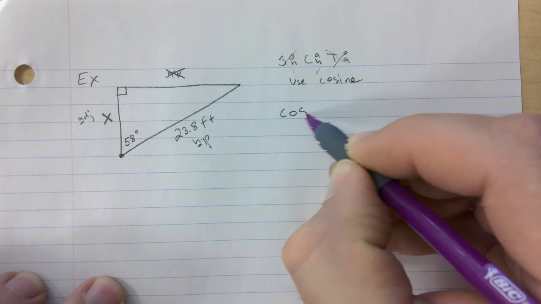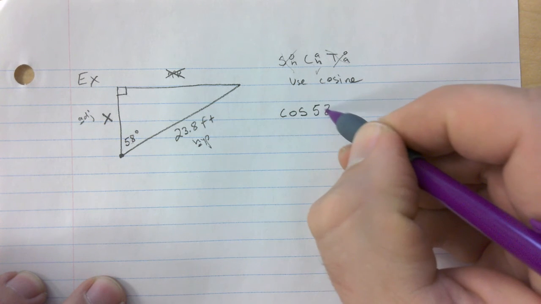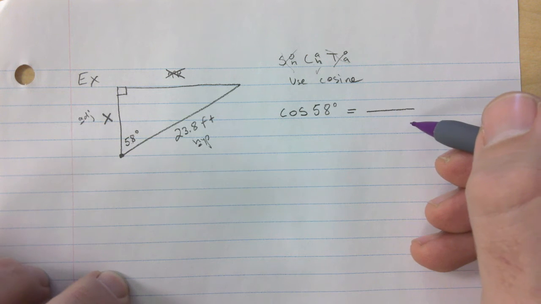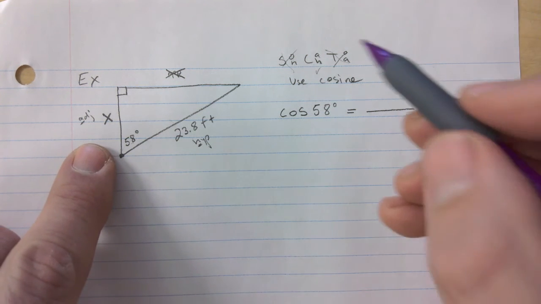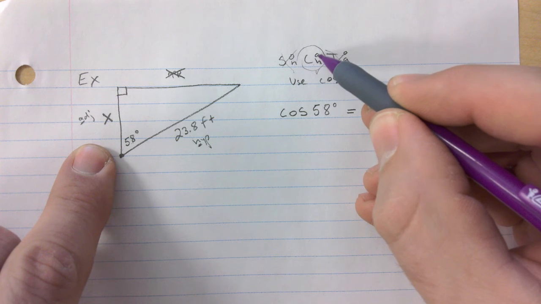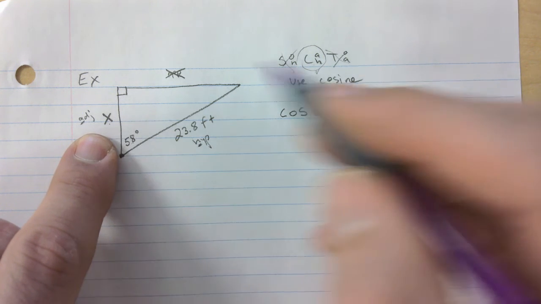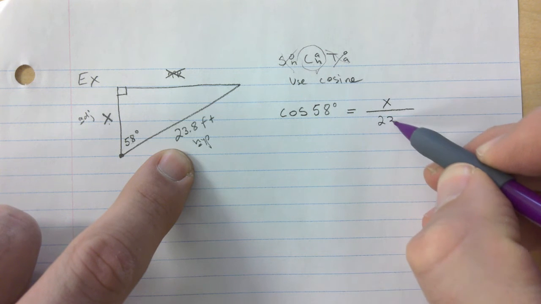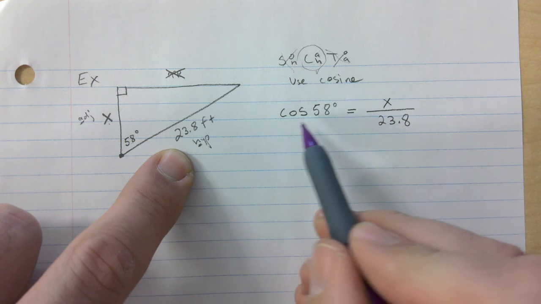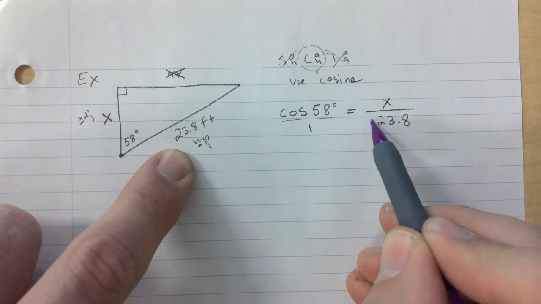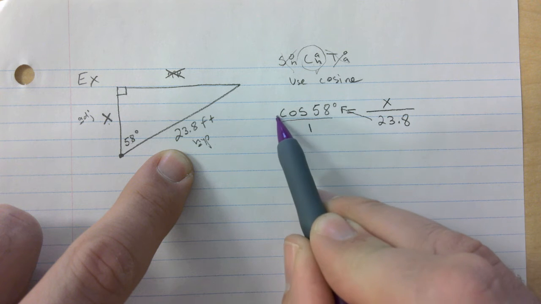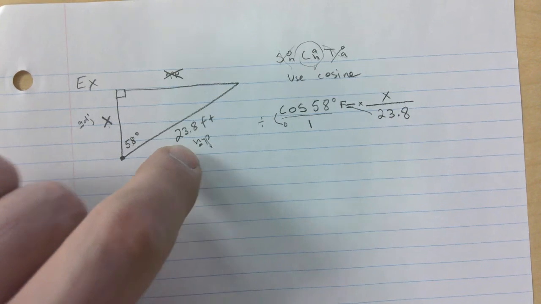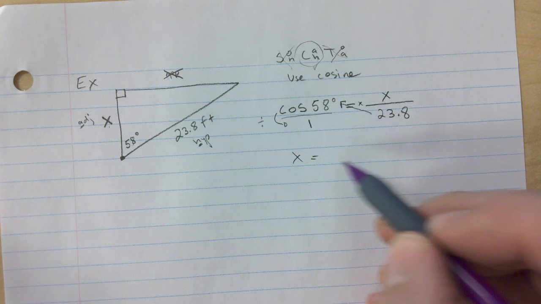So cosine of that angle, remember, they're glued together, is equal to two sides. And it's very important that you put them in the right place. This here tells you that adjacent goes on top. So you take the adjacent, which is x, you put it on top, and the hypotenuse goes below. That's 23.8. You put the 1 down here. You're going to cross multiply up and divide down. You don't need to divide by 1, but that way whenever you see a proportion, you know what to do. And I need you to show me the work.